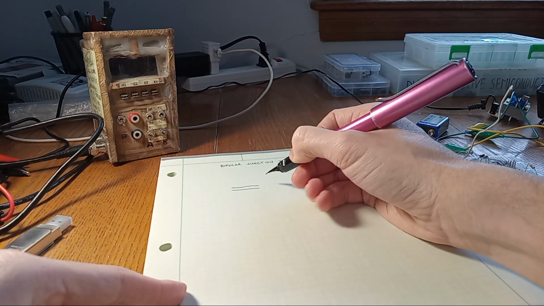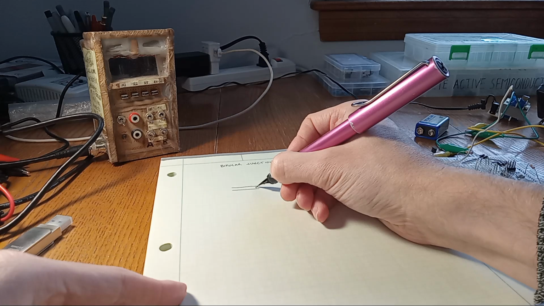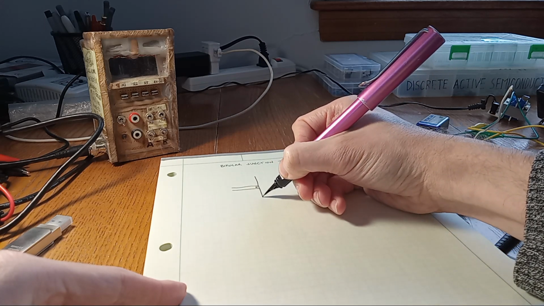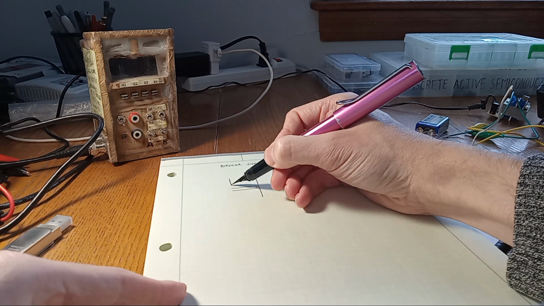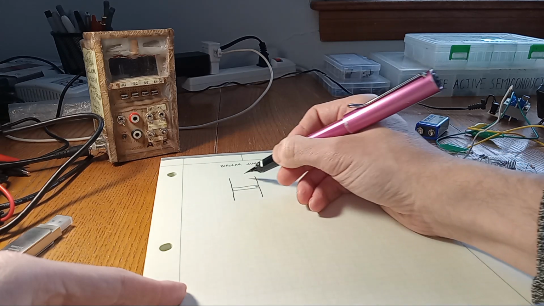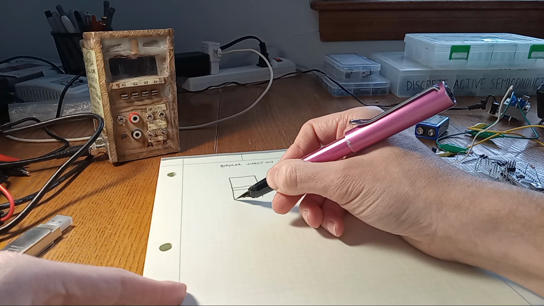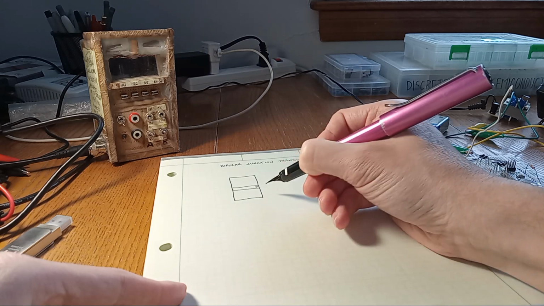The middle layer, called the base, is thinner than the other 2 layers. I'm going to start by describing an NPN transistor, an NPN bipolar junction transistor.